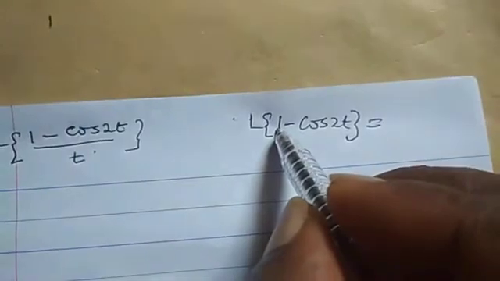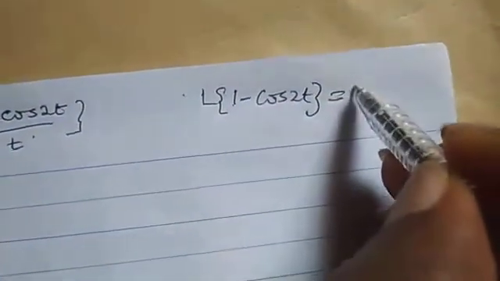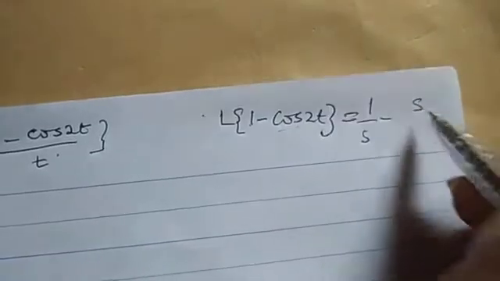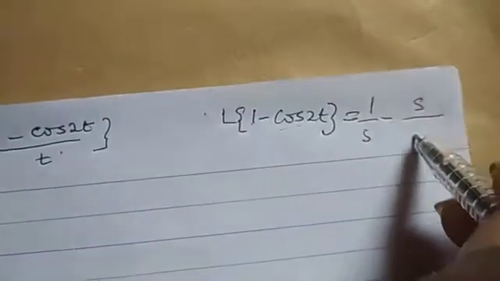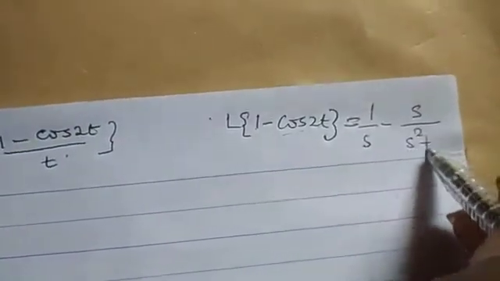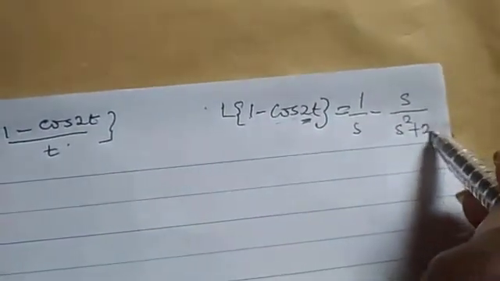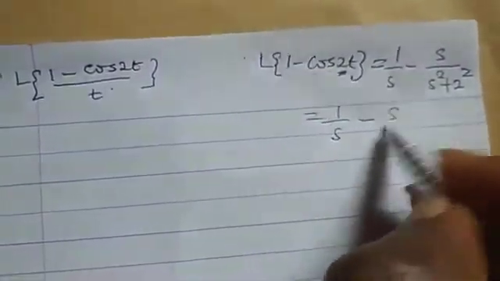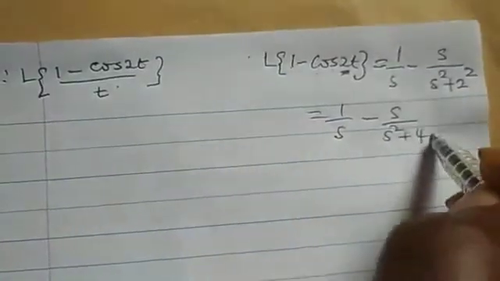Laplace transform of 1, that is the first thing. I will use this formula, which says the Laplace transform of A is A over S. So therefore, the Laplace transform of 1 is 1 over S, minus cos 2t. When it is cos, S must be on top first, over S squared plus 2 squared. Which is the same thing as 1 over S minus S over S squared plus 4.